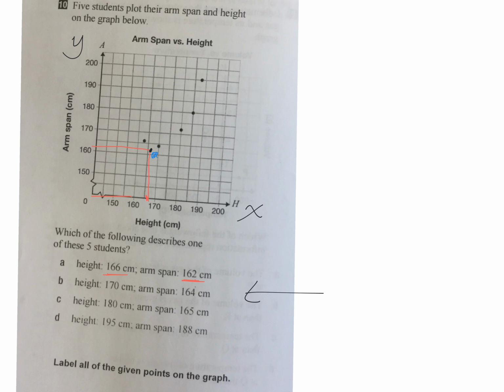A. Okay? Is point A a point that was already plotted? Yes or no? No. So that is not correct.